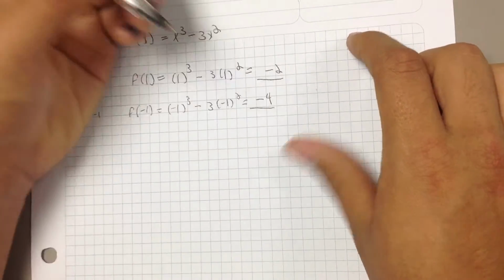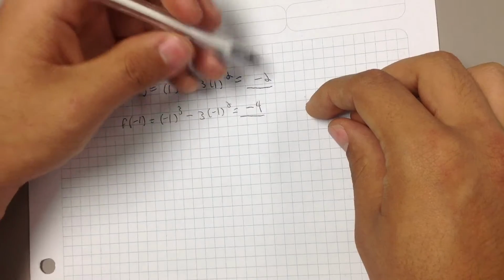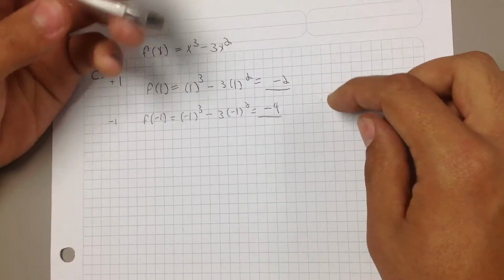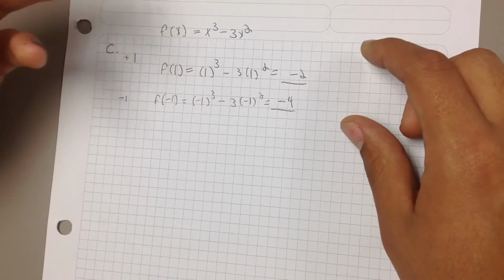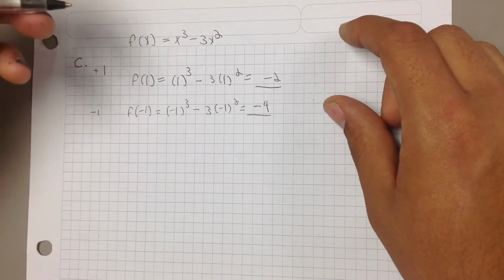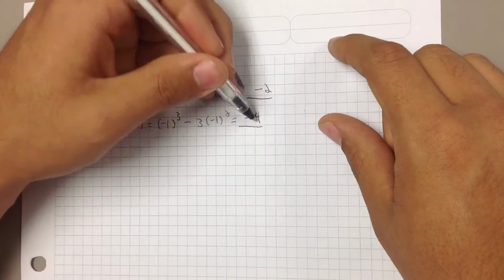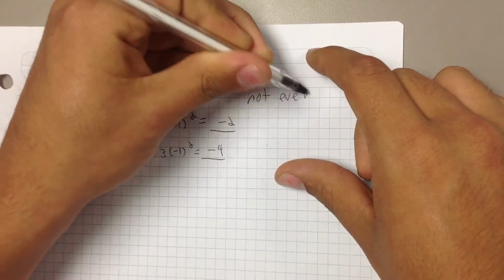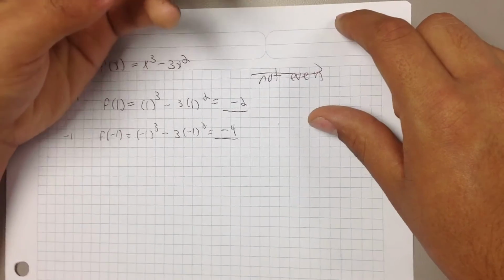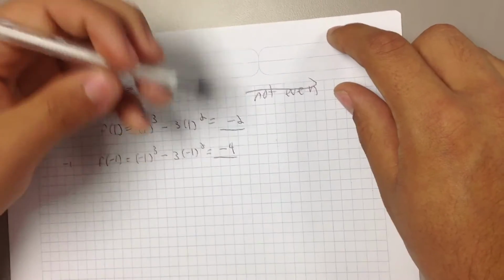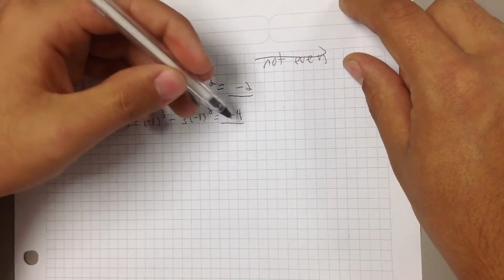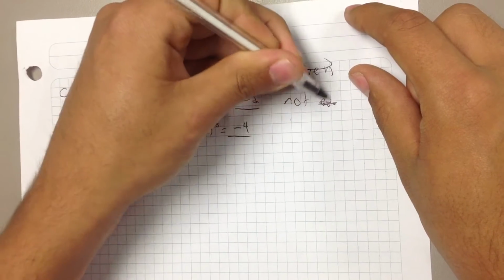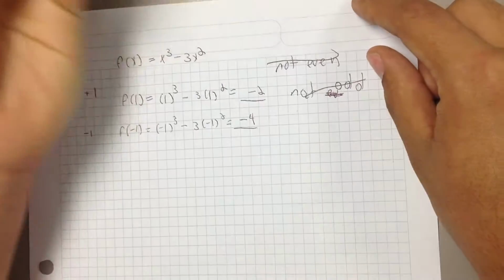Well, what we can see here in our answers is that they might have the same sign, but they're not the same number. And we know it's not an even symmetric function, because in order to be even, you have to have the same number and the same sign. So we can see that we have the same sign, but we don't have the same number. So it's not even. And to be odd, you have to have the same number and different sign. In this case, we have the same sign and a different number, so it's not an odd function at all. Not odd. So as a conclusion, we know that this is not symmetric.